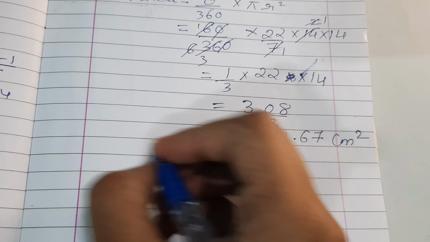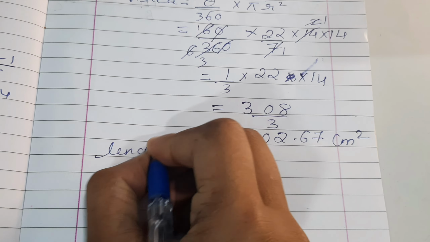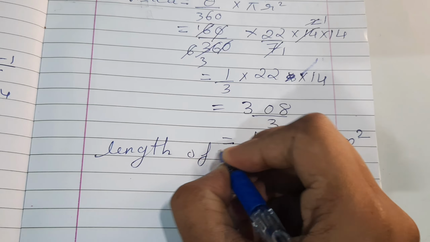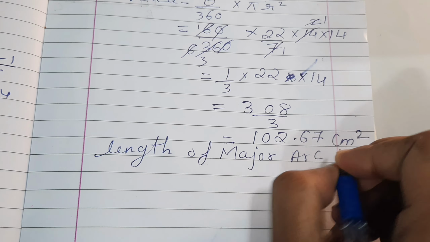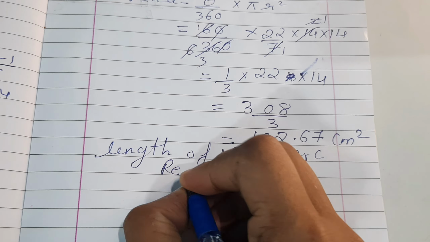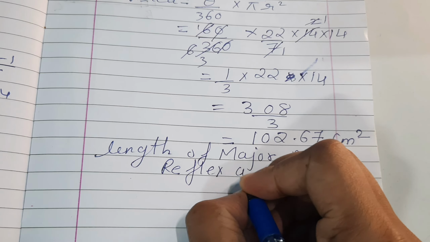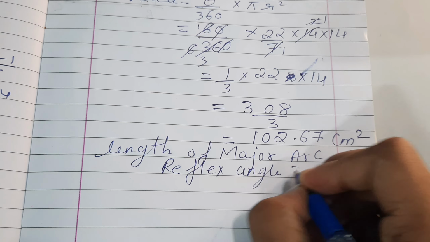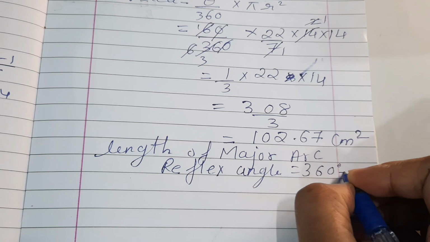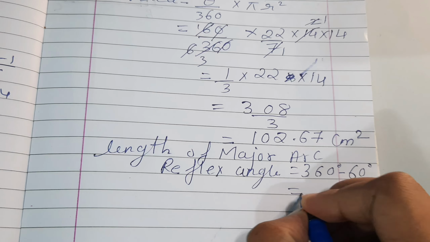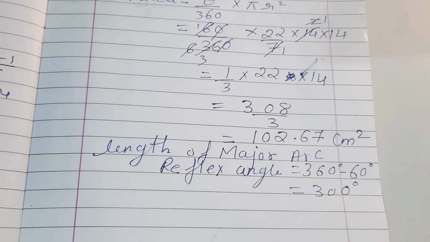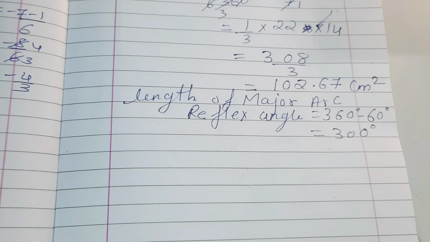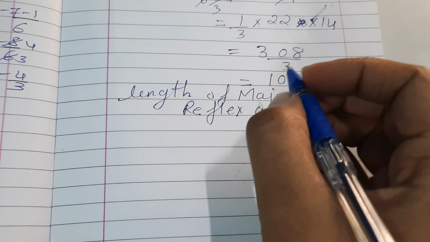Then you will have to find the length of the major arc. How to find out the length of the major arc now? Reflex angle you need. How are you going to do it? 360 degree minus 60 degree, which is equal to 300 degree. So now you have to find the length. Okay, we need length.